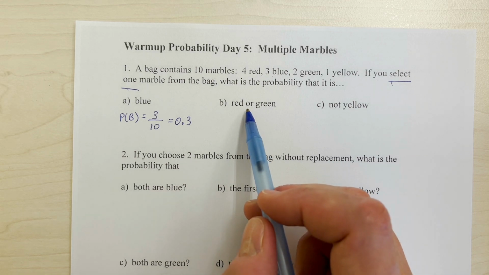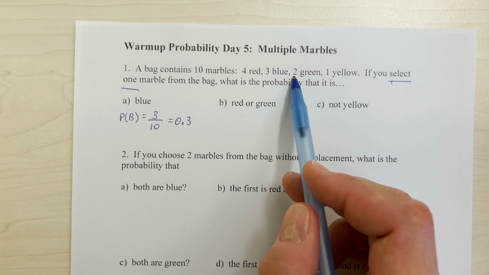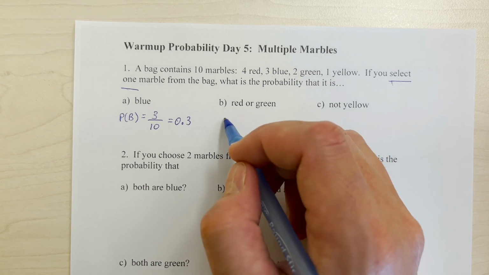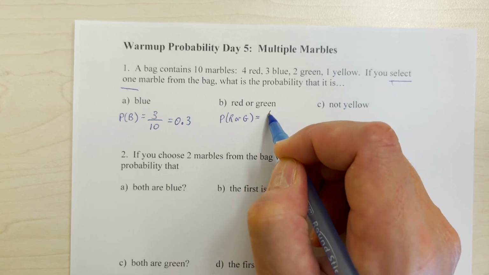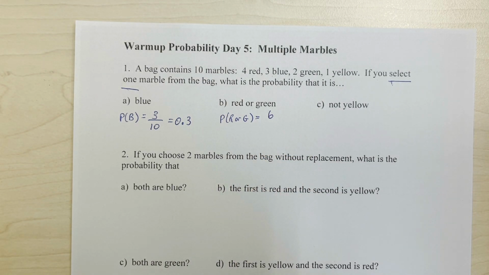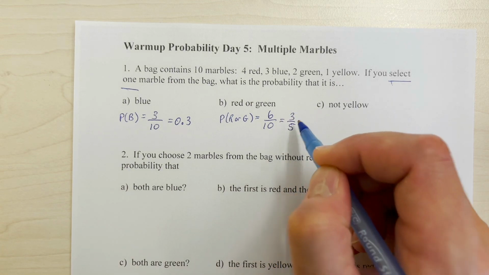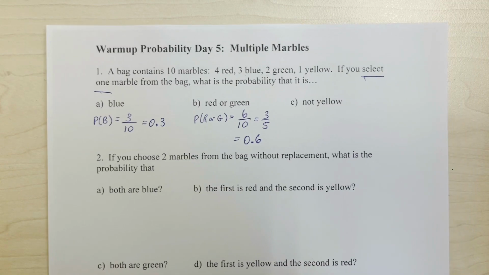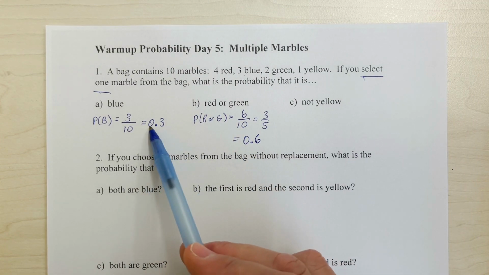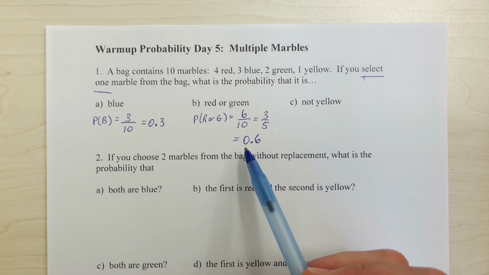What's the probability that it's red or green? 4 red, 2 green. So the probability of red or green, we have 6 red and green total out of 10. That is 3/5 or 0.6. In this case, because it's divided by 10, it might be easier to write this 3/10 and 6/10 as decimals.